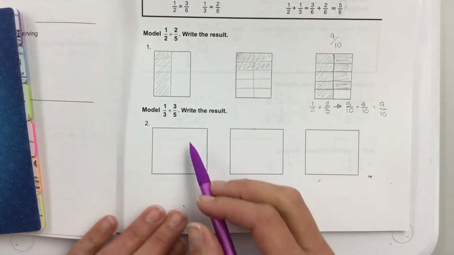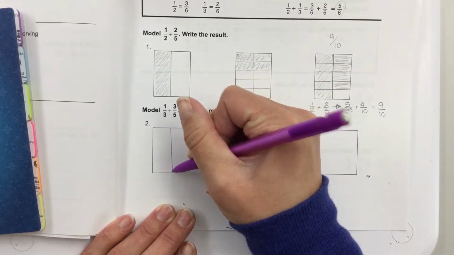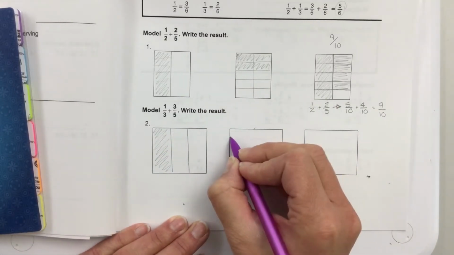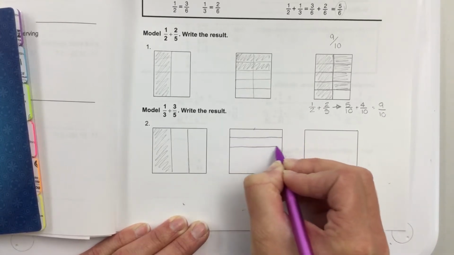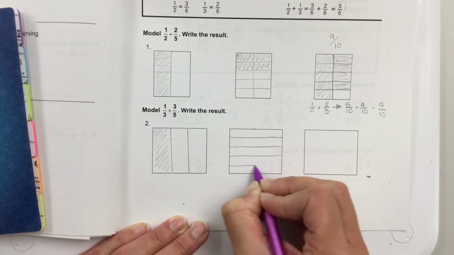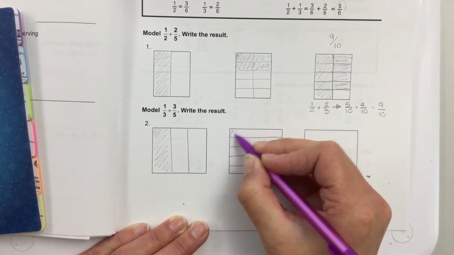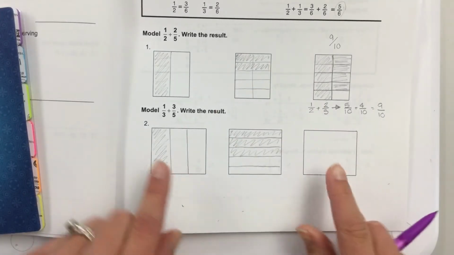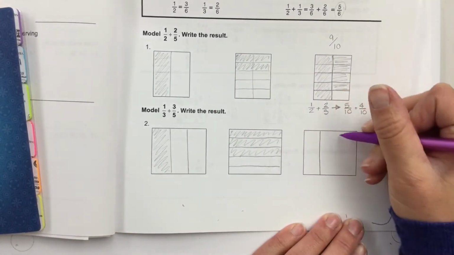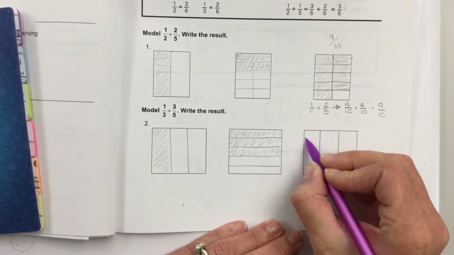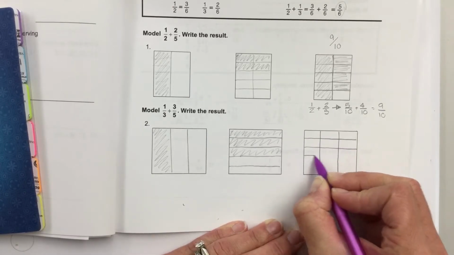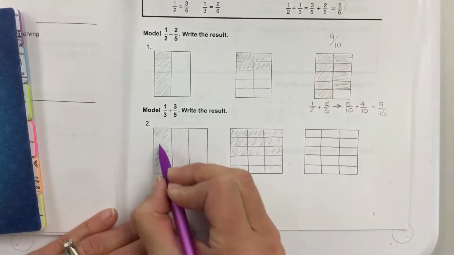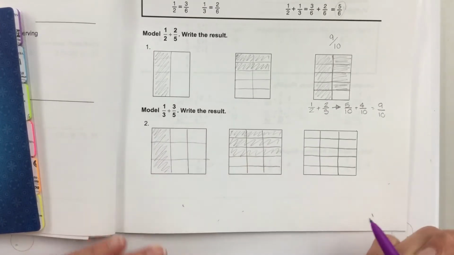Okay, the next one, we're going to cut this block into thirds, and I've got a third of it. And then we're going to cut this one into fifths, and we want 3/5 of it. Then this block, I'm going to cut it into thirds and into fifths. It's even helpful to visualize these cut into those as well.